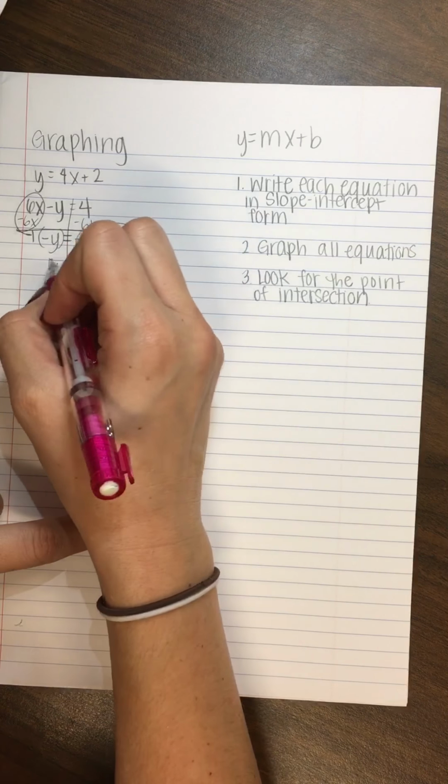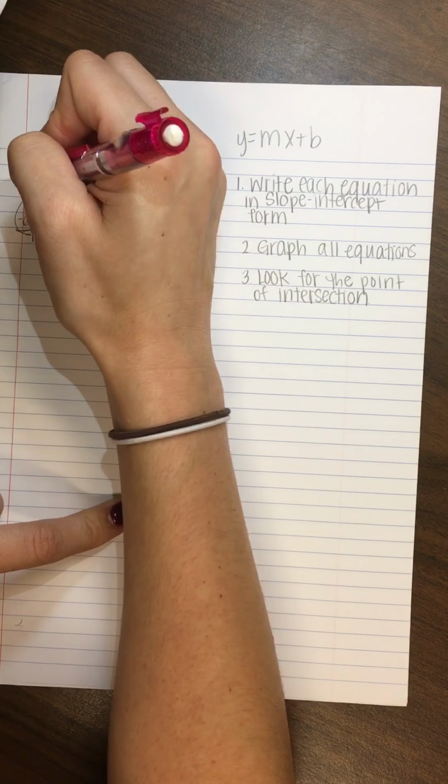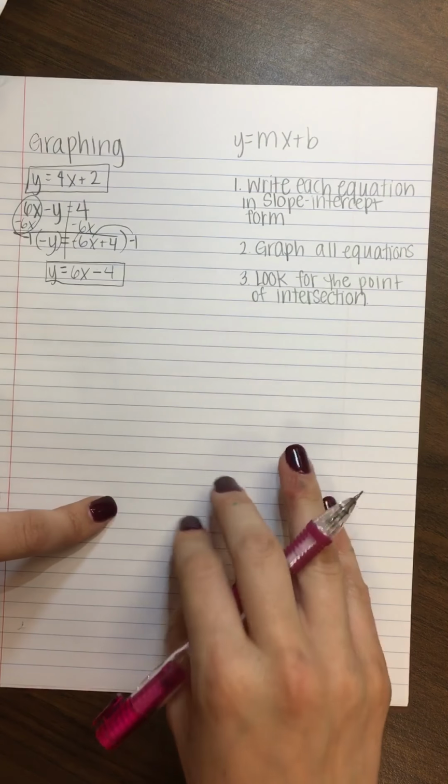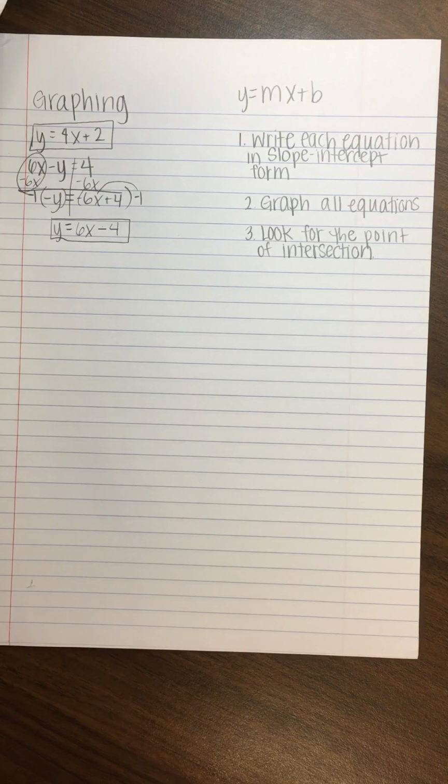So now I have two equations, and they're in the form y equals mx plus b, or slope-intercept form. So from here, I'm going to show you how to do that in your calculator.